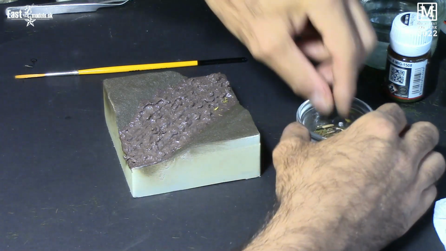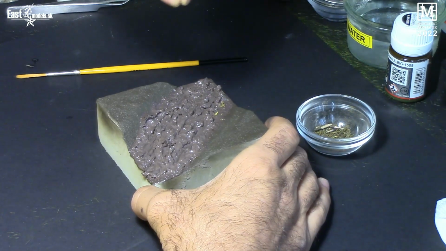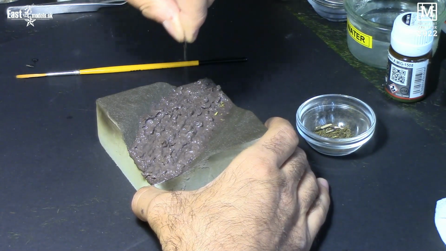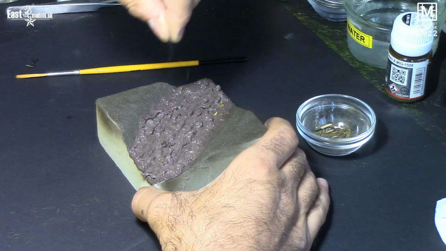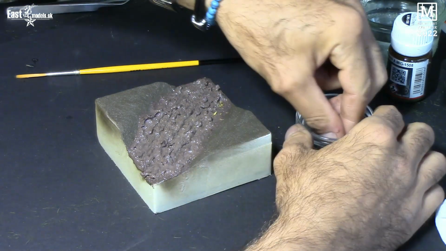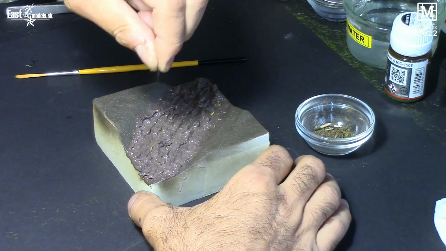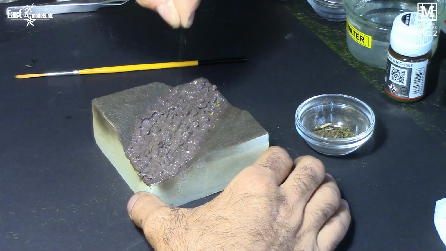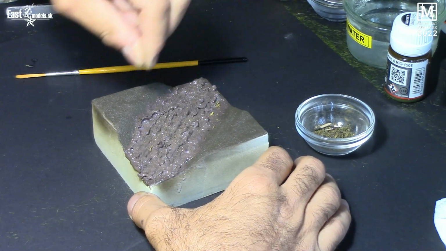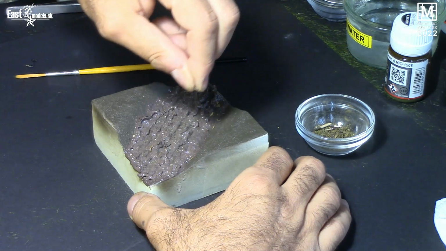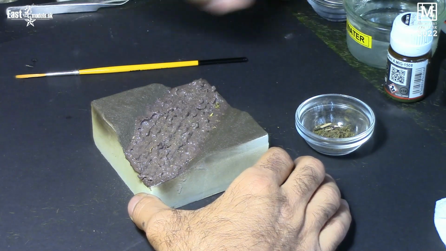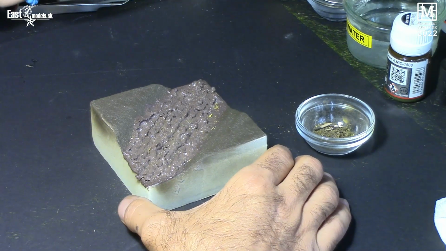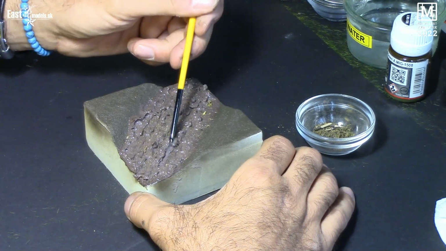We use another time this kind of natural elements. Be careful. And use another time the brush to integrate the elements.